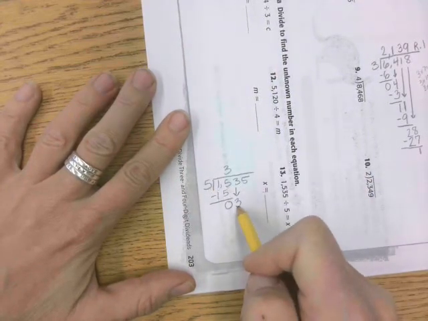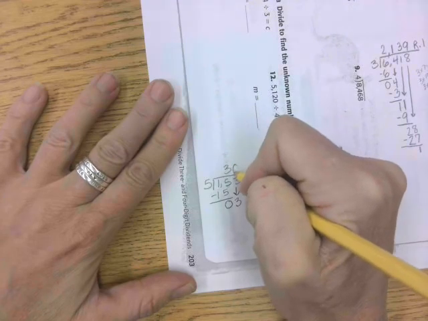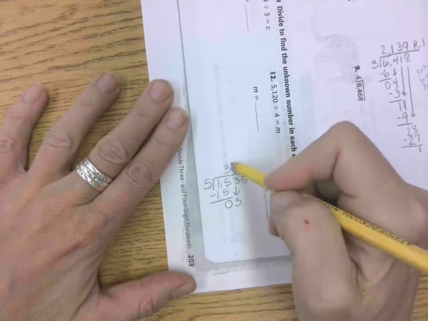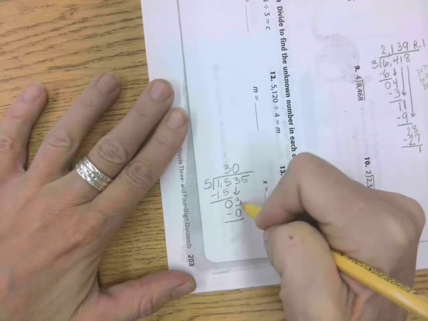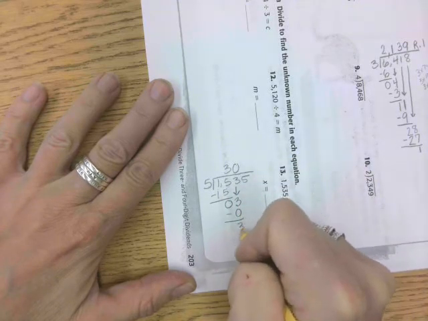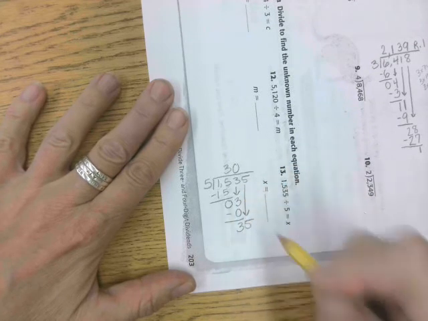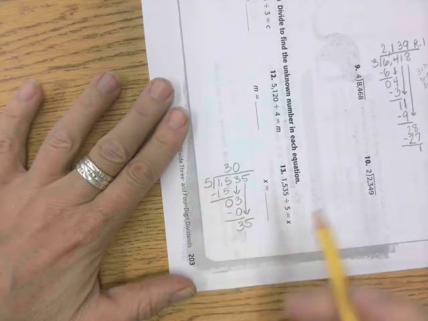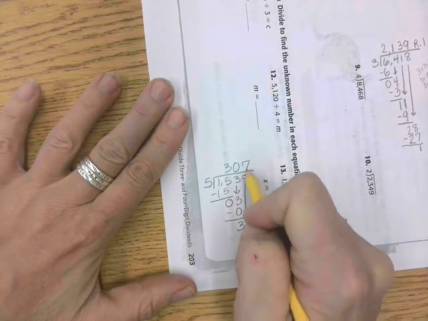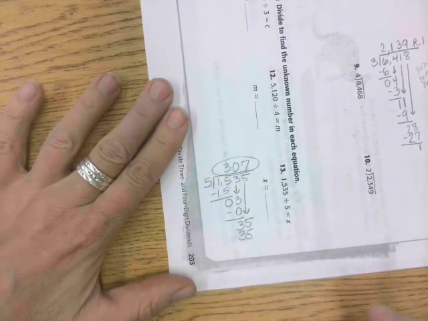5 can't go into 3 because 5 is bigger than 3. So what I have to do at that point is put a 0 here. And it's 0 times 5 is 0. So subtract 3 minus 0 is 3. Bring down my 5. Take a breath. 5 goes into 35. 7 times 5 is 35. So my answer is 307.